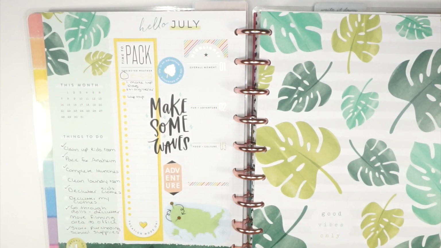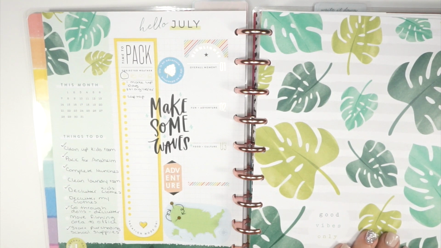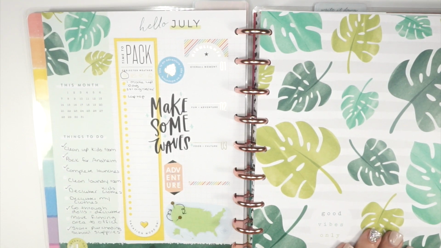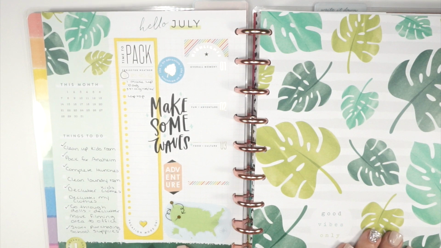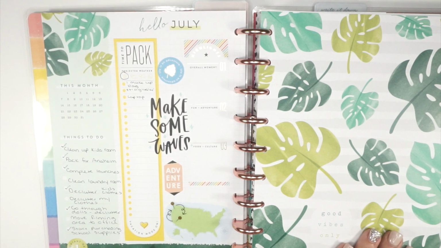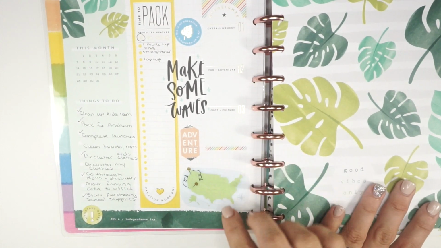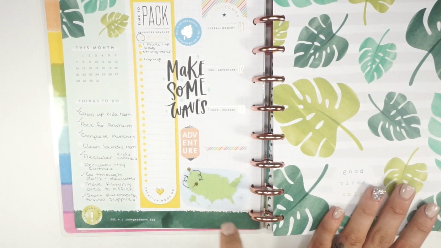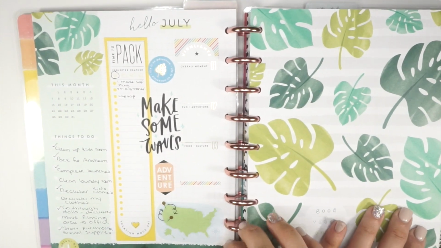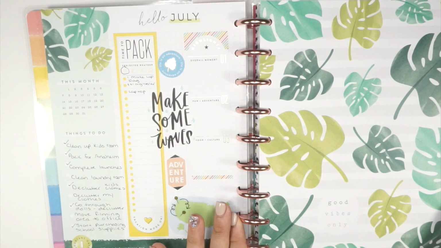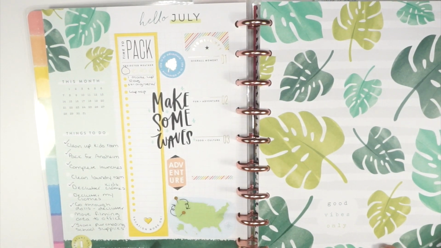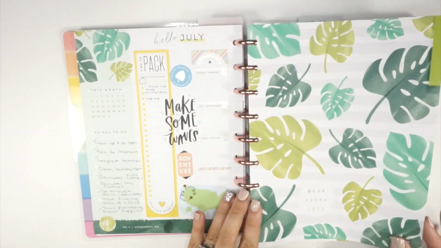So that is how I used the dashboard, and I hope that was helpful to you guys. I didn't utilize the important dates as much as I should because this color was really hard to write on. It's a dark green down here if you guys can't see it. That was challenging to write on. But I really liked utilizing the dashboard in that way though. So we're going to zoom back out a little bit so you can see the full pages.